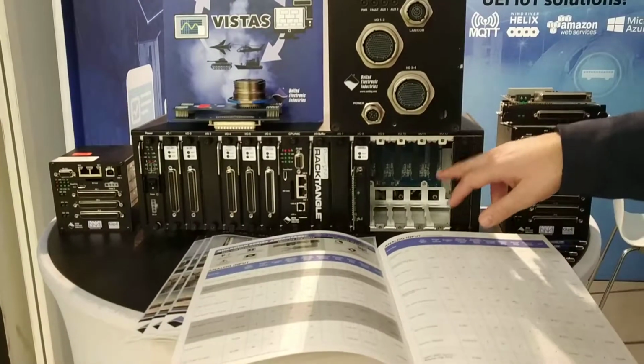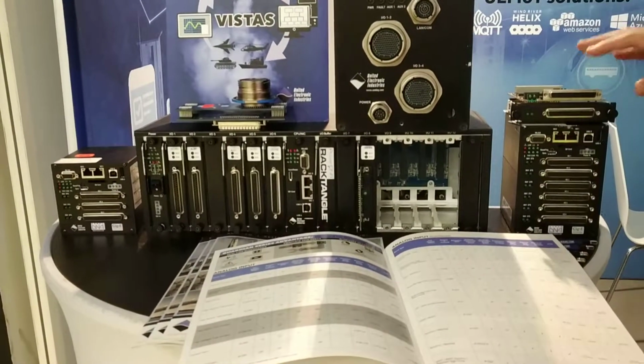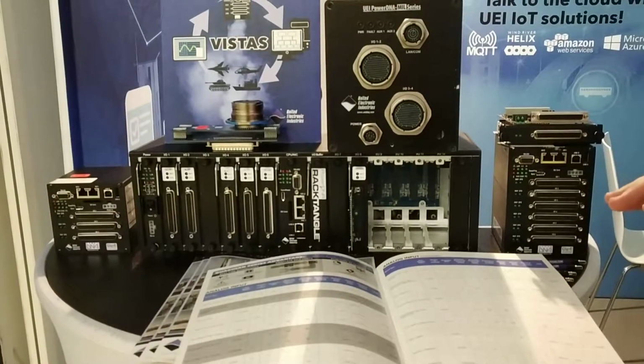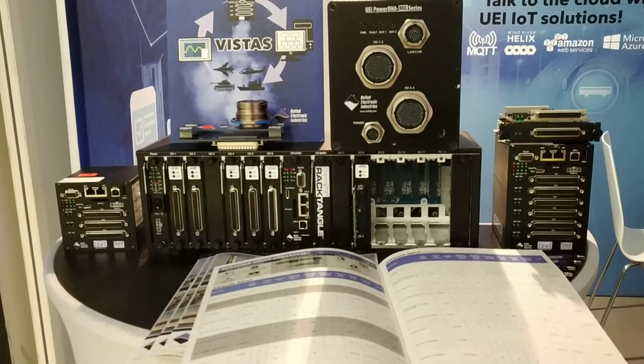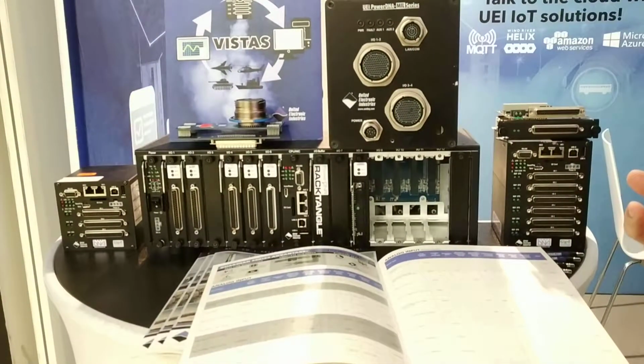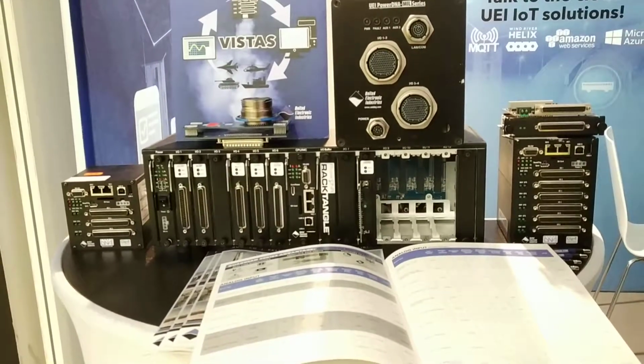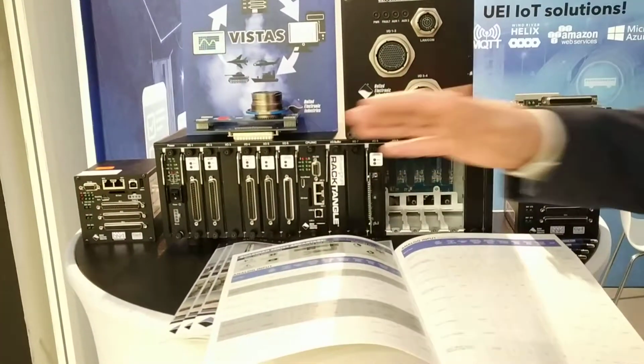And do you have an FPGA? Every card is based off of an FPGA. Okay. And we even have a board that you can write your own FPGA code onto. So we'll give you a blank FPGA that will communicate with the rest of the system.